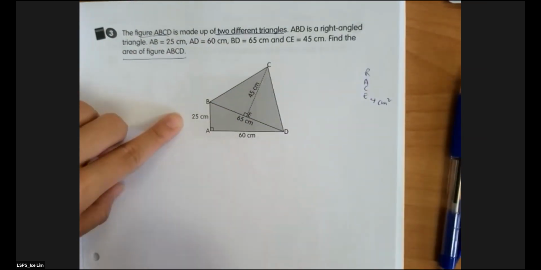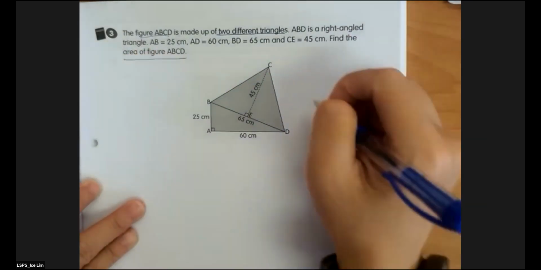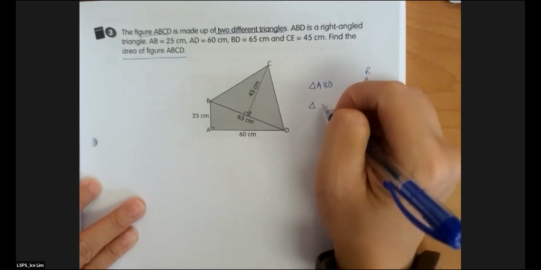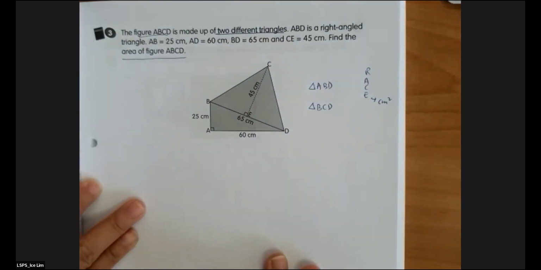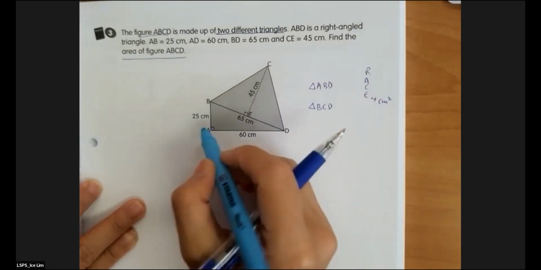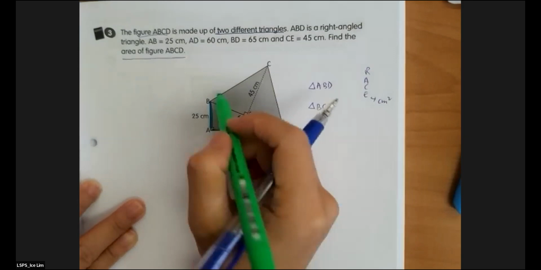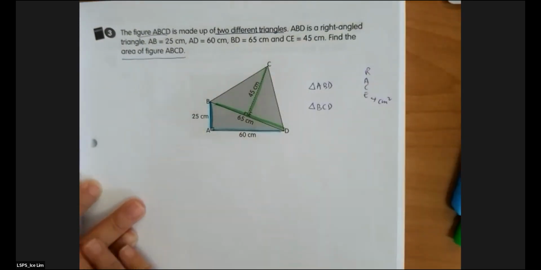Two triangles. Have you found out where the triangles are? So there are two triangles. The two triangles are triangle ABD and the other triangle, triangle BCD. I find these two, I get it. Is it okay? Now the question is the base and height. This is for one of the triangles, and this is for the other triangle. Can you see?